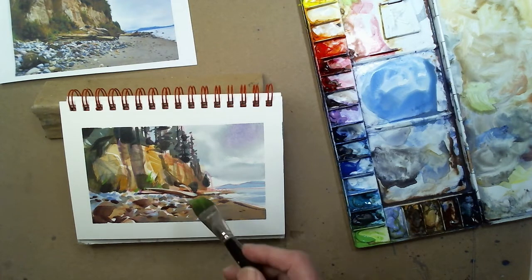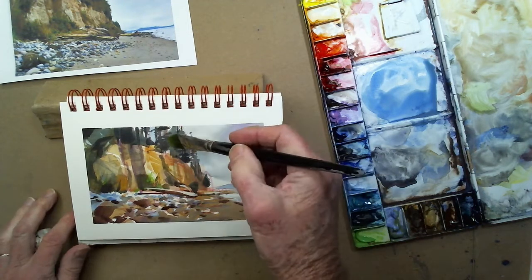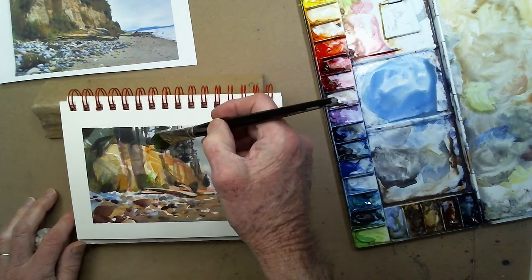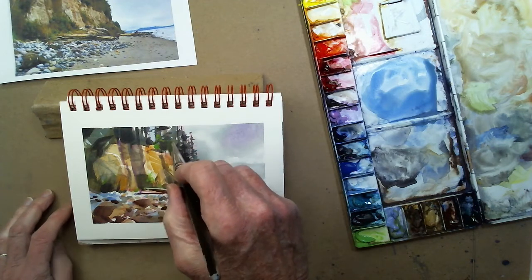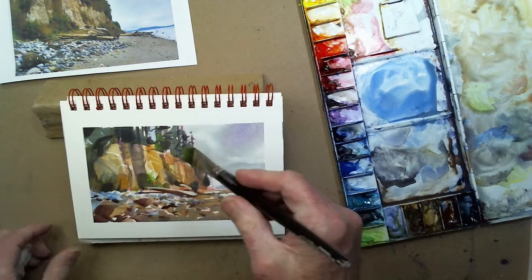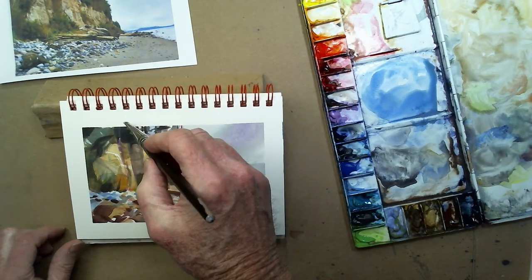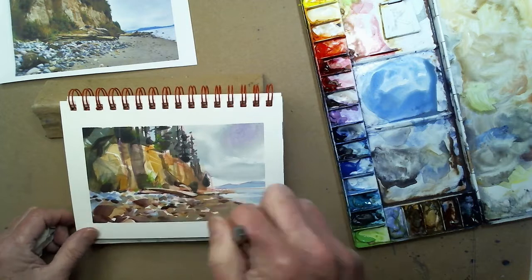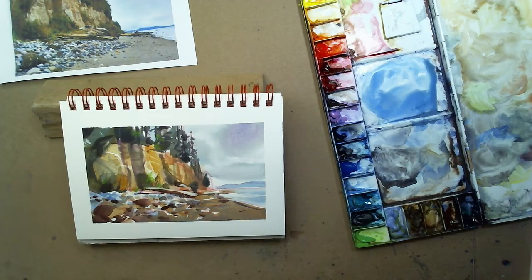Same way we did the rocks, we'll do that. That's a little bit too bright. Maybe we pick that back up here and some of that foliage up at the top. It does have some of that green in it. That's enough, probably.